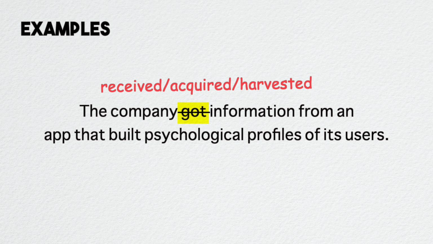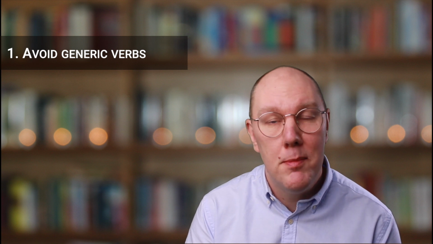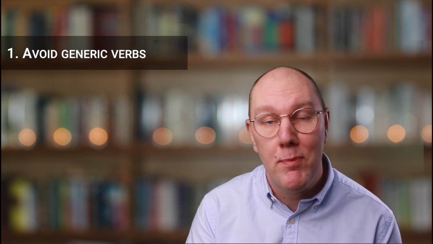So as a general principle, what you want to be doing is checking yourself every time you find yourself using one of these very common verbs and thinking, hang on, can I be more precise with this? And your writing will automatically be more formal. So, our top convention is avoid generic verbs like do and have and be. Use precise verbs if you can. Okay, on to our second convention.